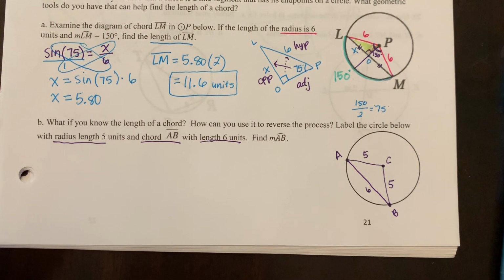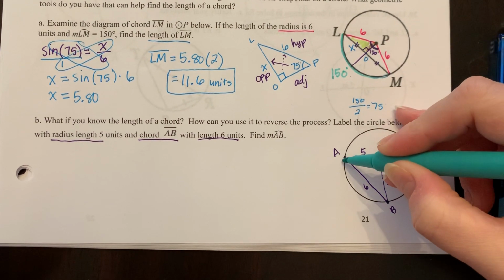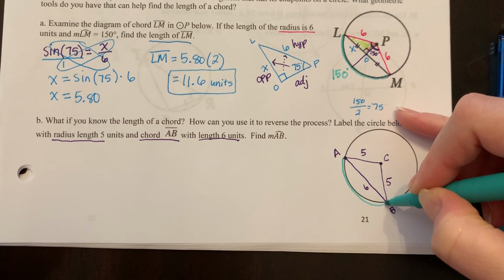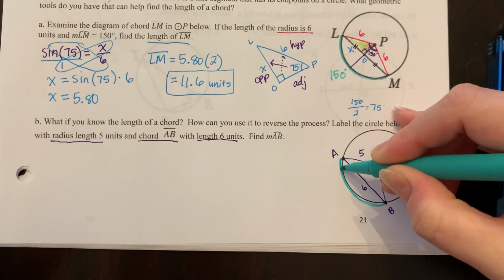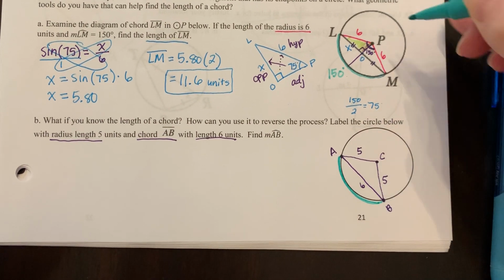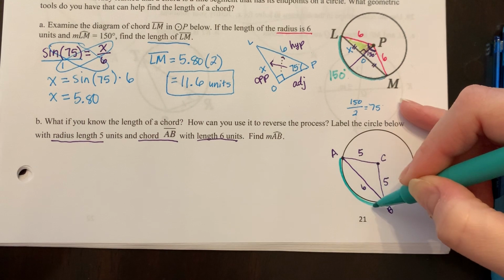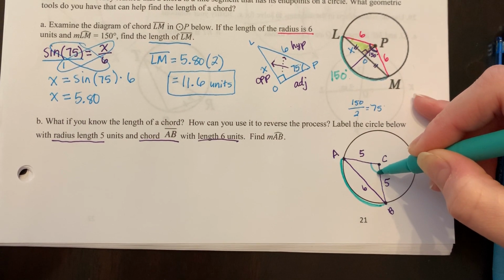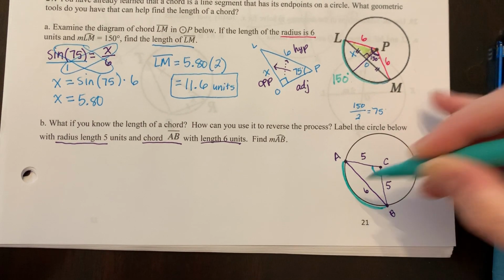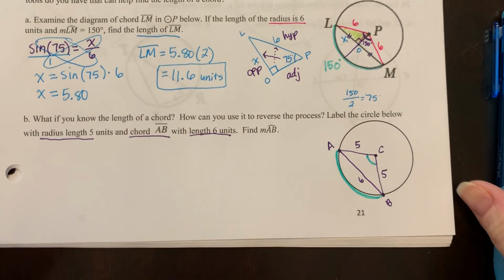Find the measure of arc AB. So now we're looking for the degrees of this curve. As we set up here, the arc measure is the same as the central angle that opens up to that arc. So we want to find this angle.